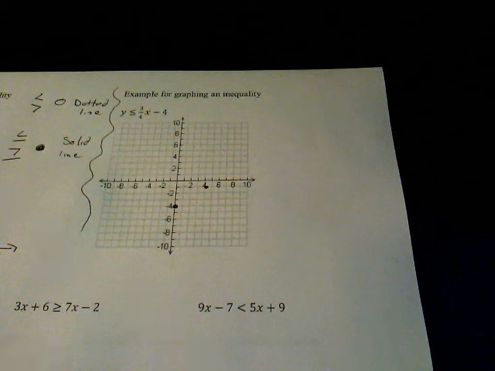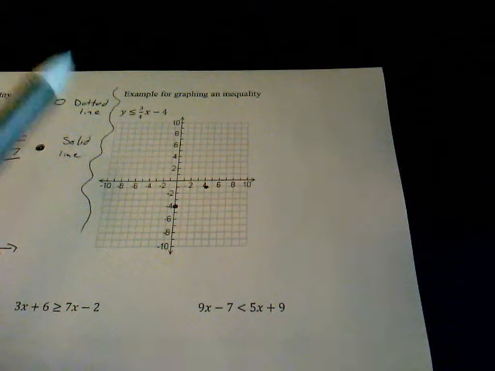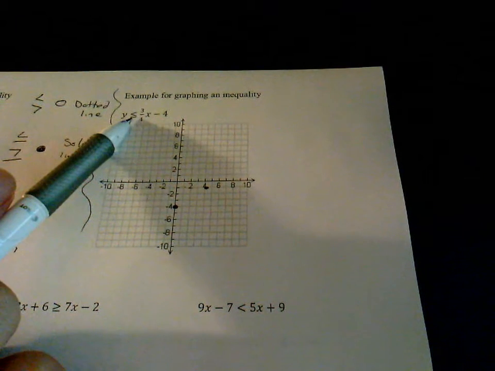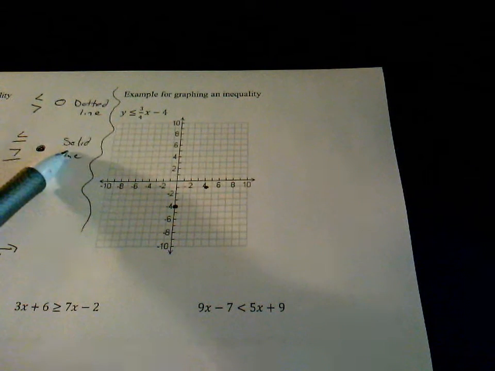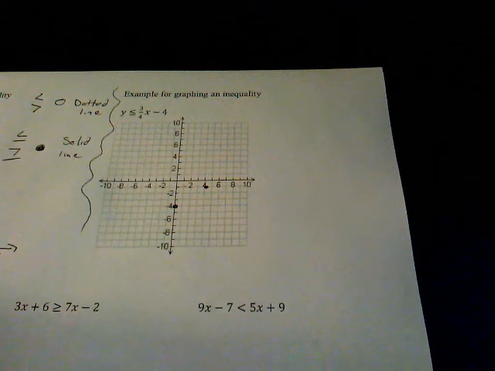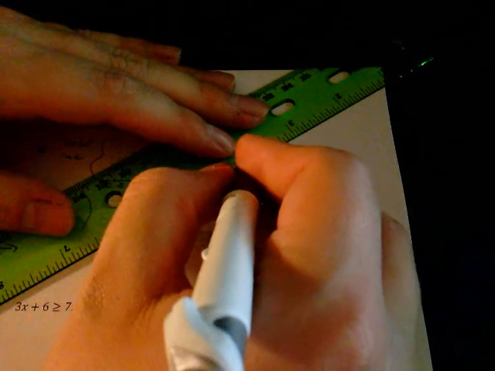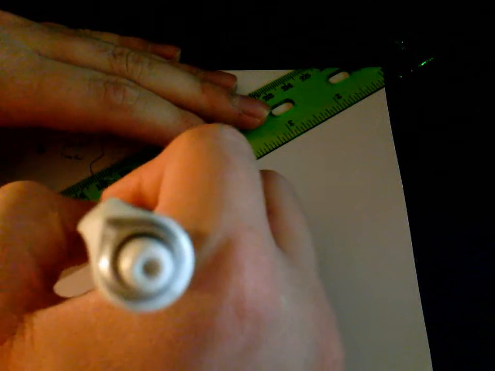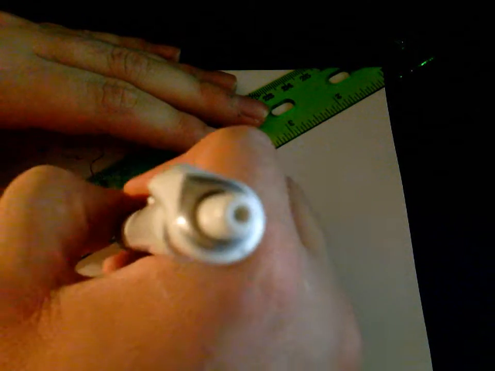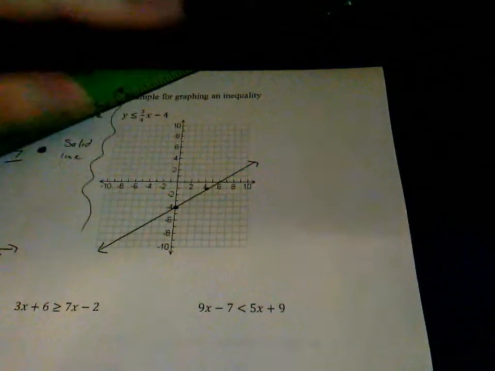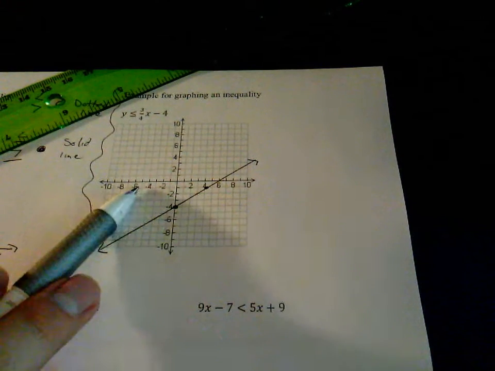Okay. Now, before I actually draw my line, we look at this. Does it go with the dotted or solid line? Well, it's got that line under it, so we're going to draw a solid line. Now, what's special about inequalities is that you have to shade one of the halves of the line, the top or the bottom half.